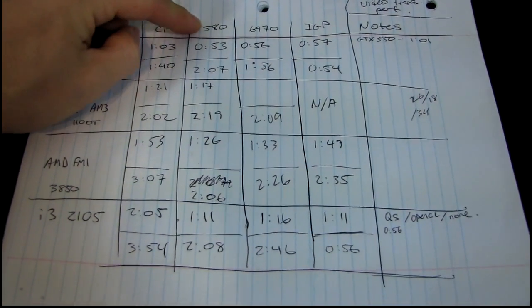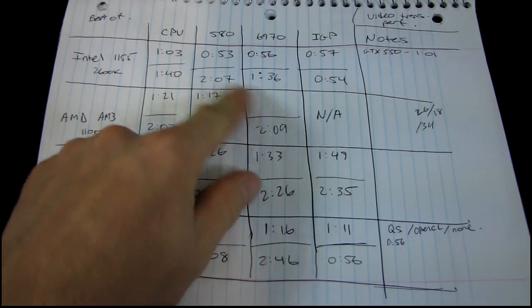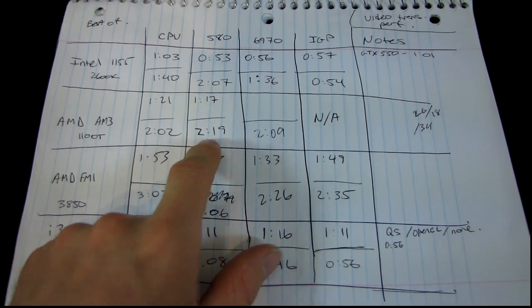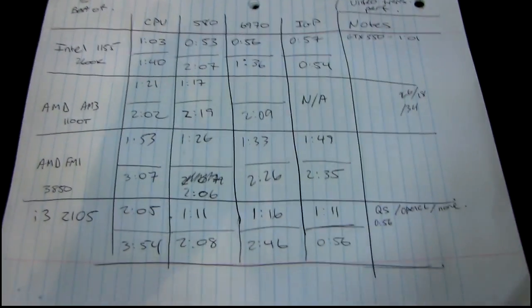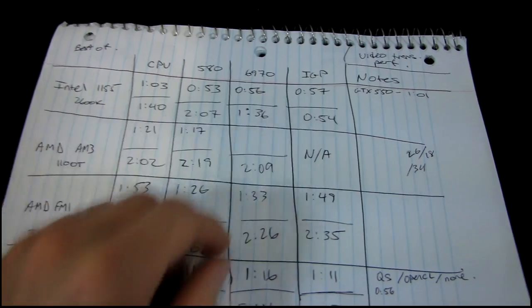So we've got a GTX 580 now, so they actually all perform fairly similarly. This was a bit of a glitch, but I ran it again, and I don't know why, but the 1100T did not perform quite as well with my CUDA GTX 580 as the other cards did.